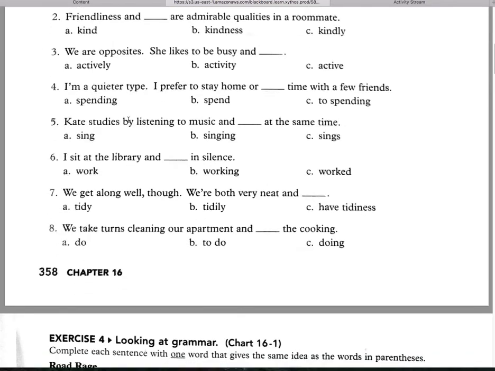Number 5. Kate studies by listening to music and blank at the same time. So here, if you're looking at, so Kate studies by listening to music, and listening is your gerund. Sing, no. Sing is a verb. Singing, yes, that's a gerund. Sings, no. So the correct answer is B. Kate studies by listening to music and singing at the same time.